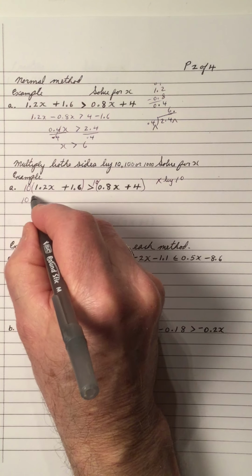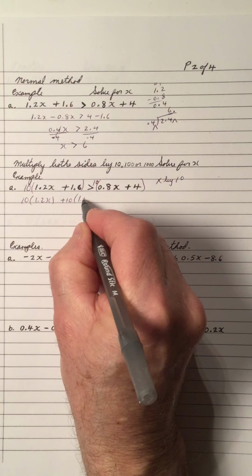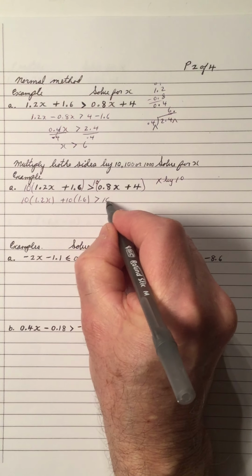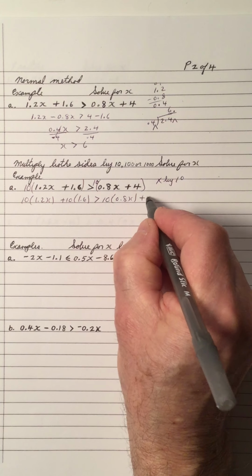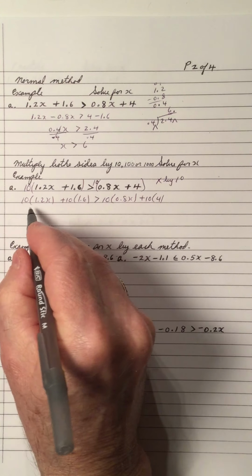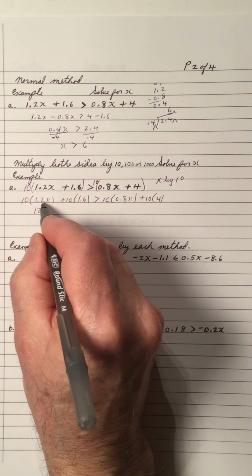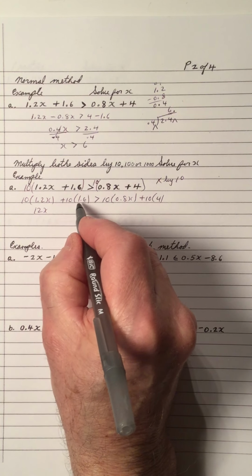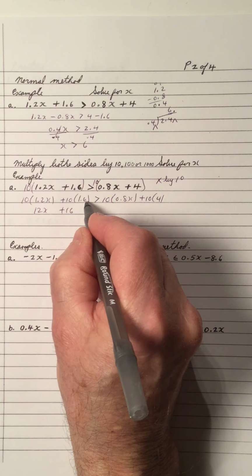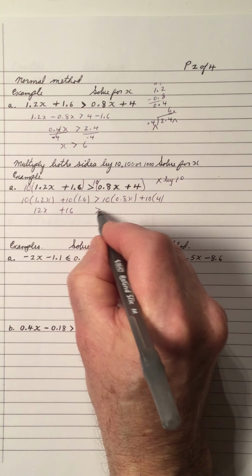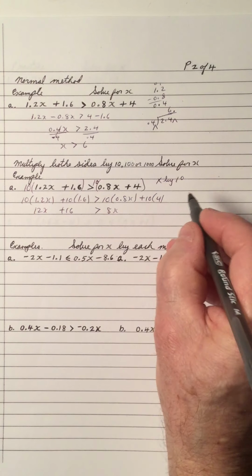So 10 times 1.2x and 10 times 1.6 greater than 10 times 0.8x and 10 times 4.